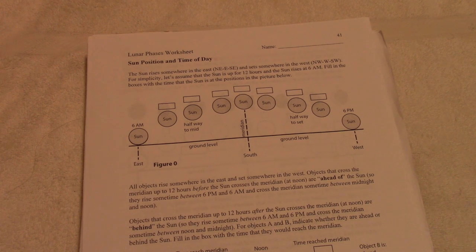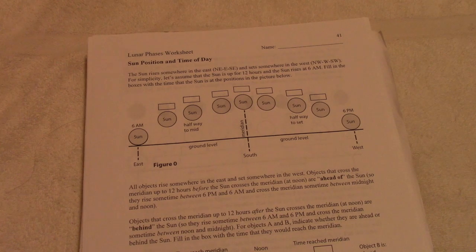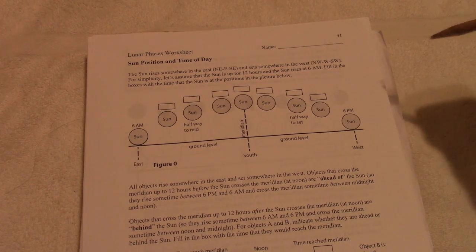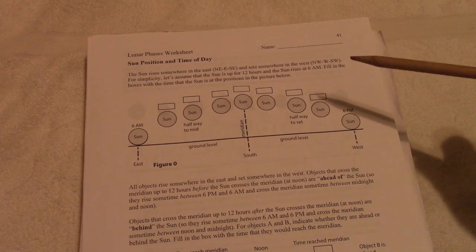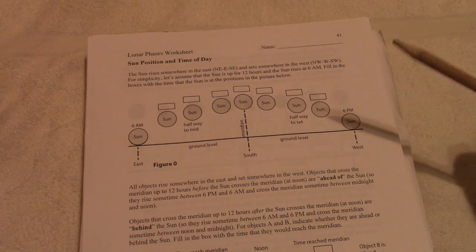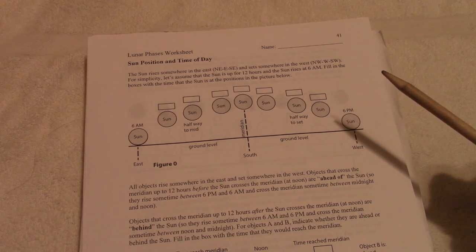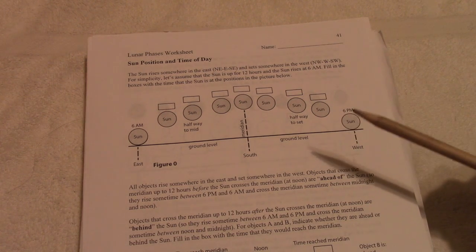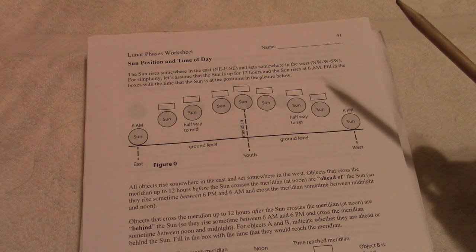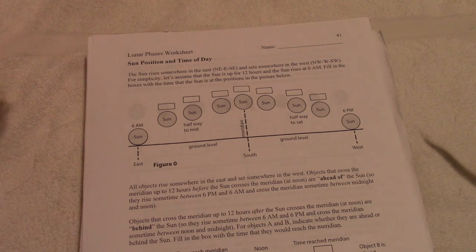The lunar phases are probably one of the more difficult concepts for astronomy students to understand, and so I developed this Lunar Phases Worksheet to try and help students figure out when a particular moon phase would be rising, when would it be up highest in the sky, and when would it be setting.